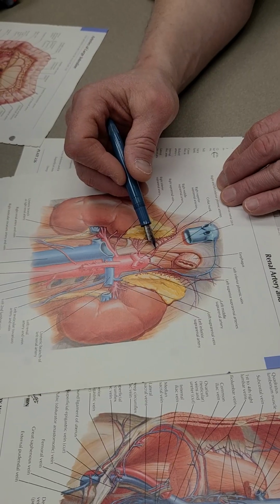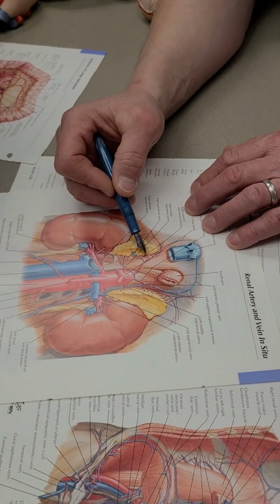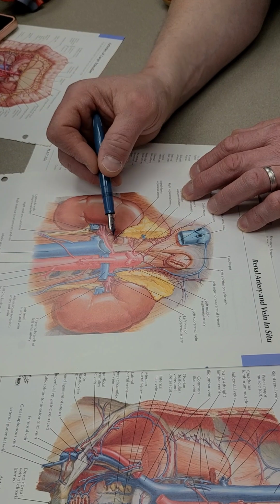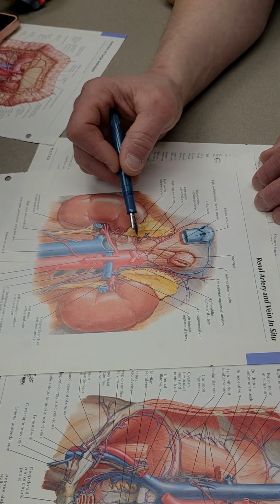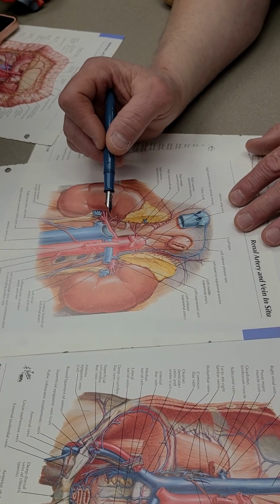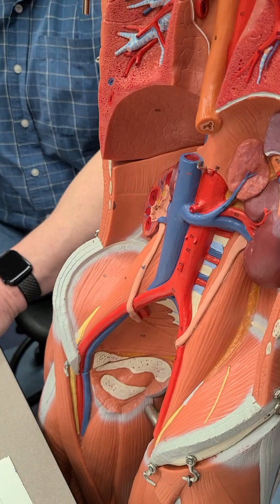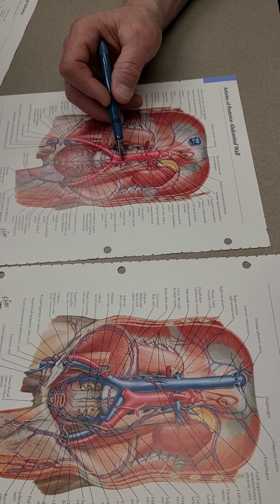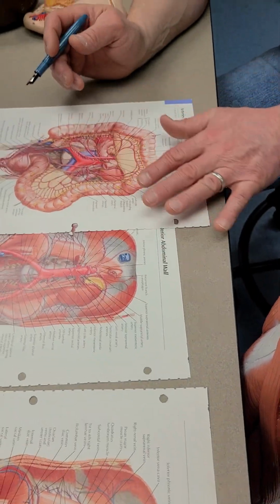Okay, so these are your phrenics. Coming off your phrenics, however, you have suprarenals. We also have this guy right here, suprarenal, and this guy right here, suprarenal. So we have a boatload of suprarenals. I'm not really getting bent out of shape, let's just call that a suprarenal. There are more than one. Now you can see we put a lot of the guts back in there.